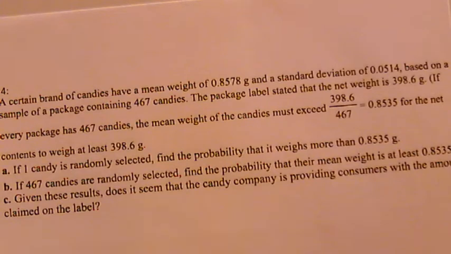If every package has 467 candies, the mean weight of the candies must exceed 398.6 over 467, or 0.8535, for the net contents to weigh at least 398.6 grams. So here we got two parts. Well, actually three parts. If one candy is randomly selected, find the probability that it weighs more than 0.85 grams.